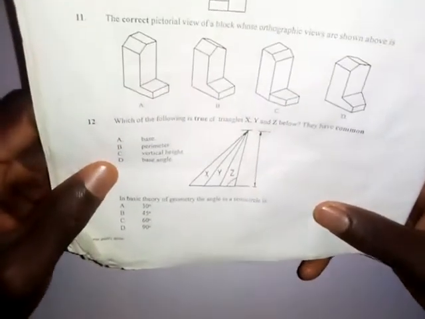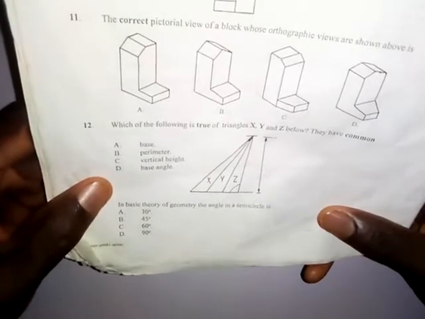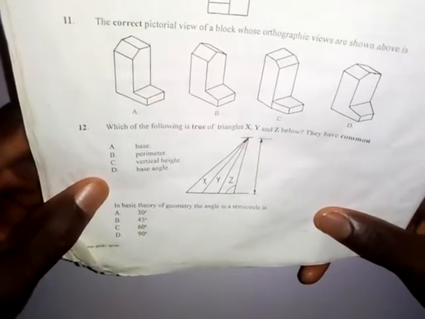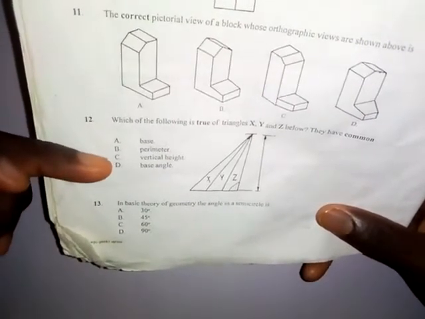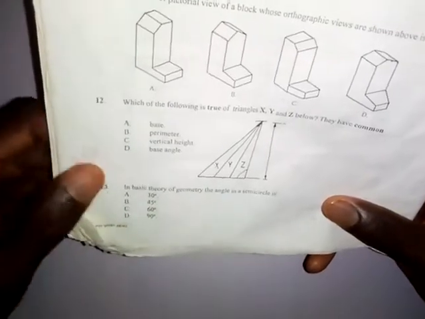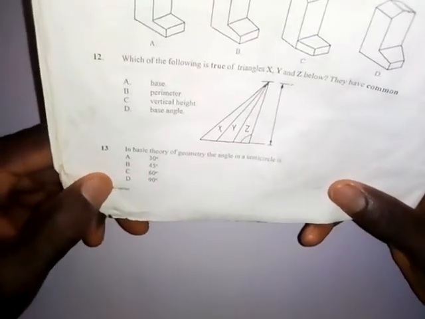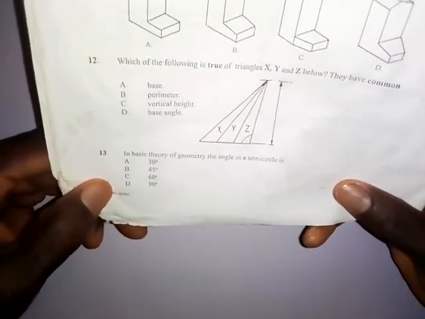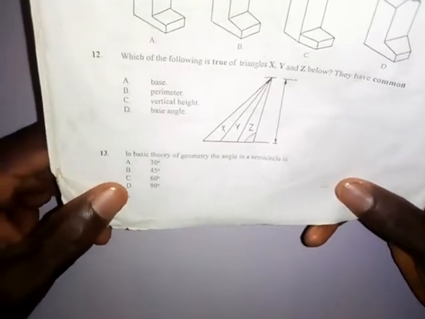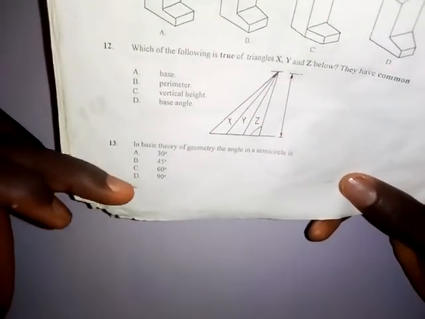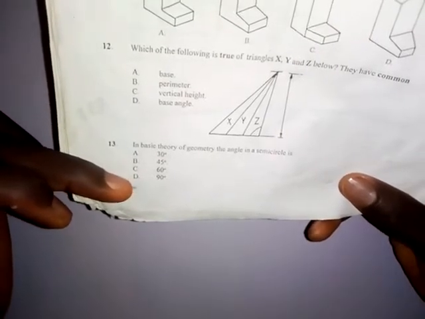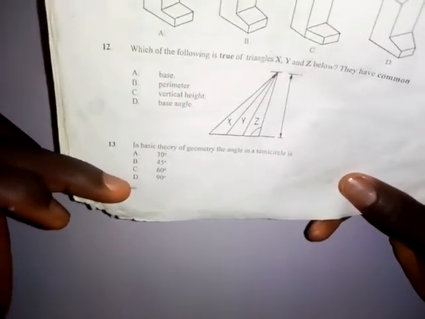All right, question 12. Which of the following is true of triangles X, Y, and Z below? Looking at what we have here, they have a common vertical height. Now, question 13. In basic theory of geometry, the angle in a semicircle is 90 degrees. So if you have done the construction of the triangle, you will have been told that option D is correct. So the angle is 90. Now, question 14.